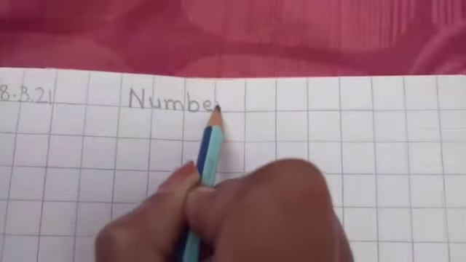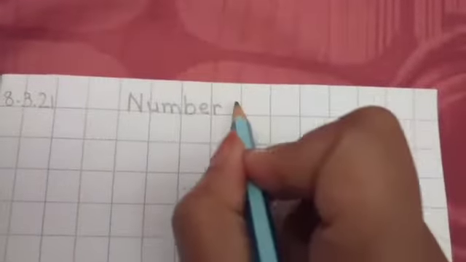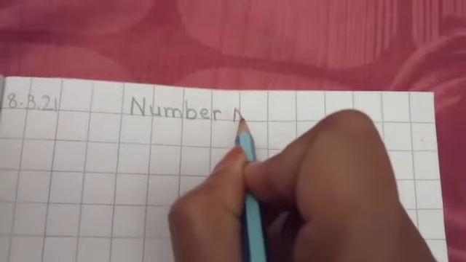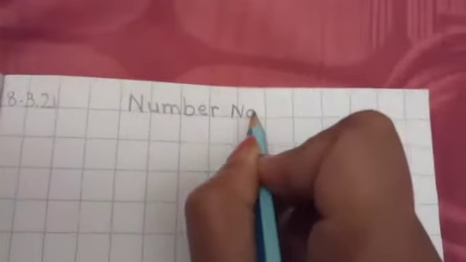Then leave two boxes and write the heading, that is in capital N-U-M-B-E-R, Number. Then leave one finger space in capital N-A-M-E-S.